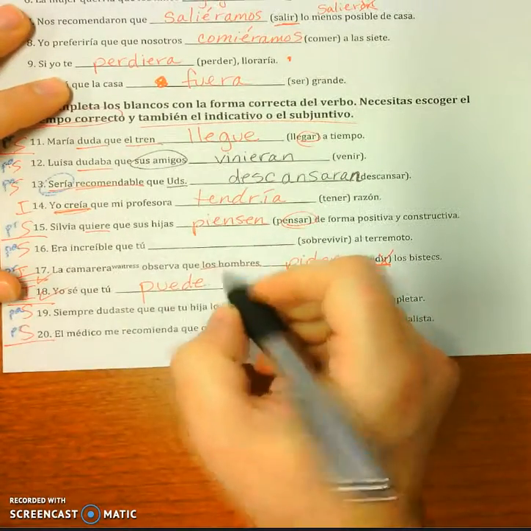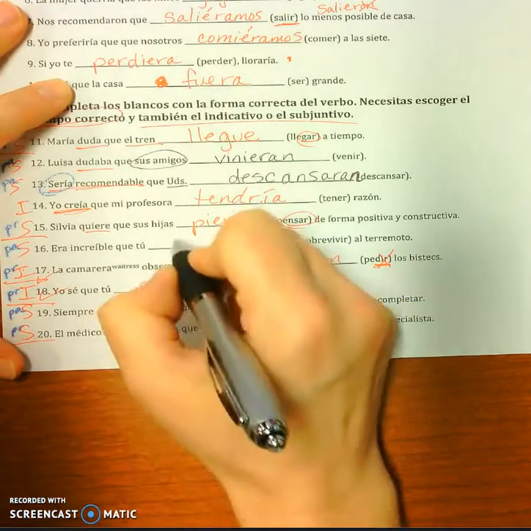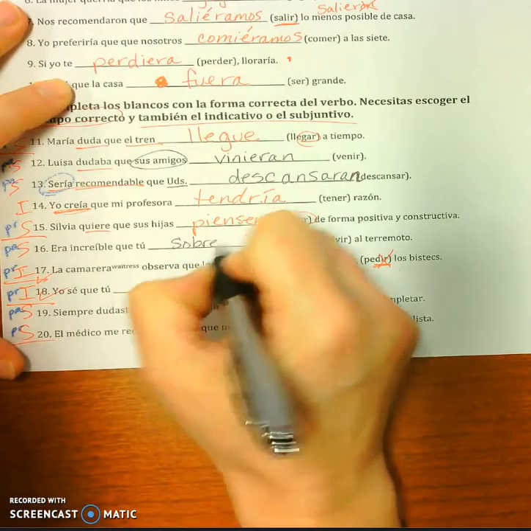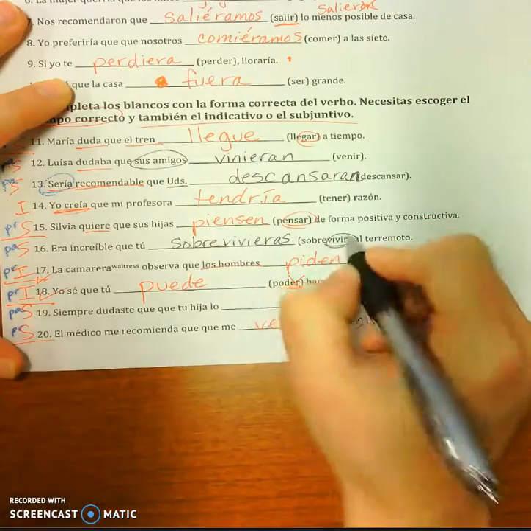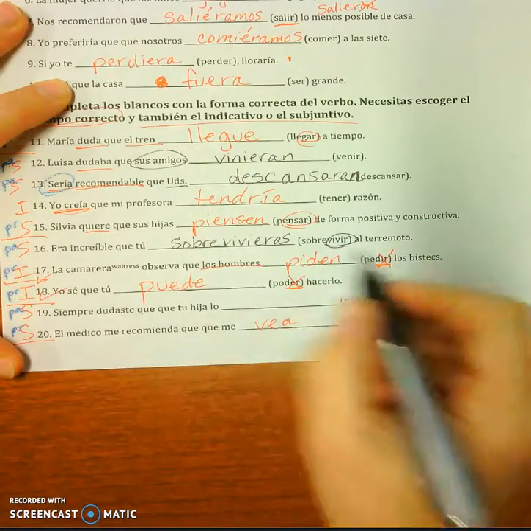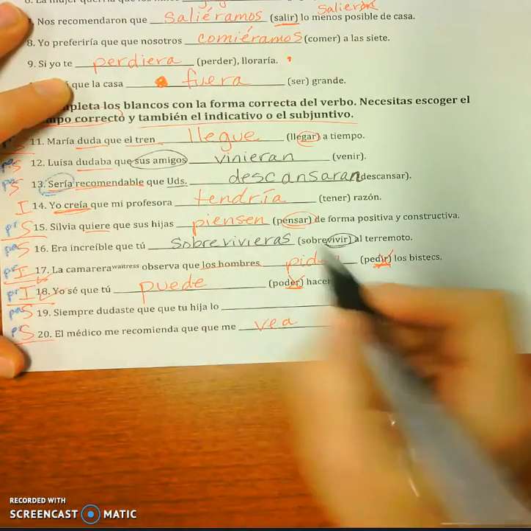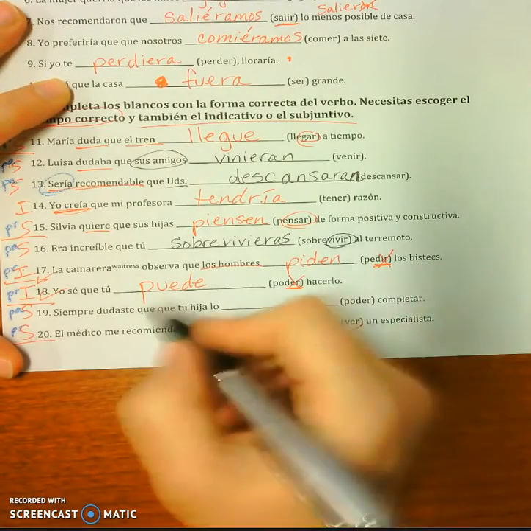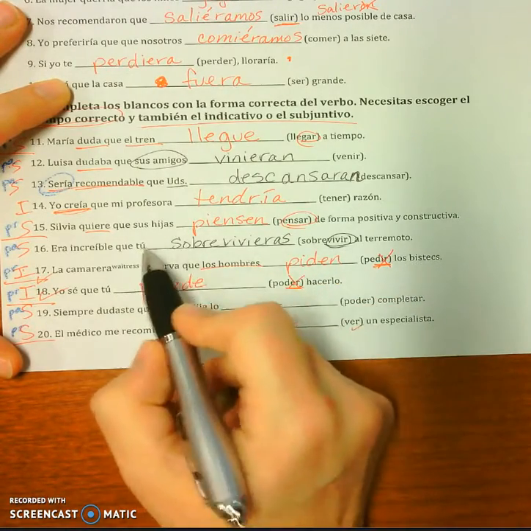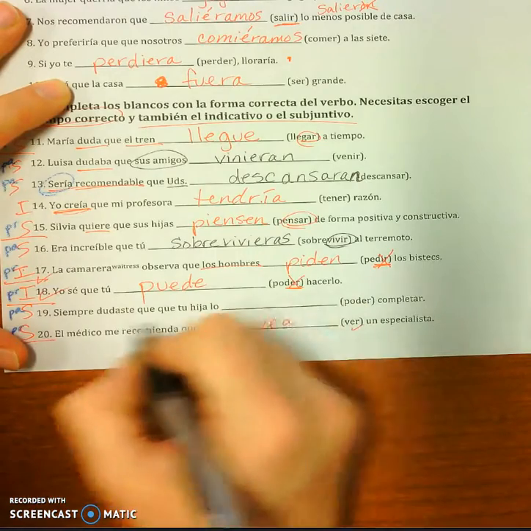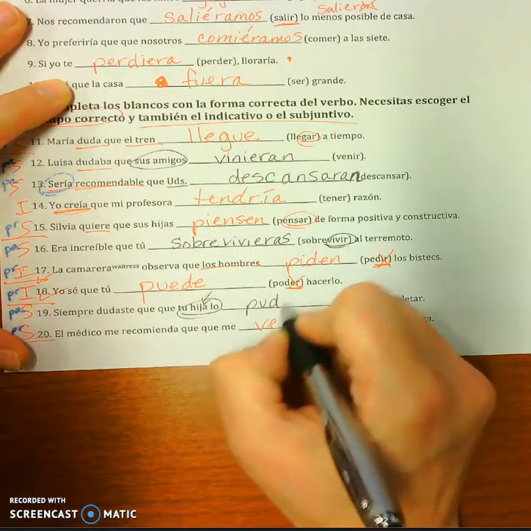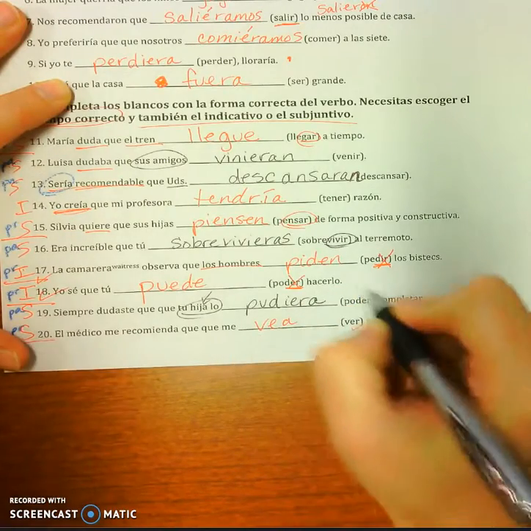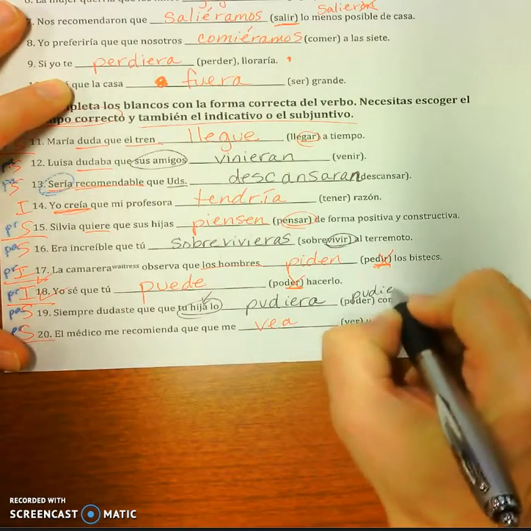This one is, it's incredible that you survived the earthquake. Sobrevivieras. So it's got the verb vivir on there. So really I'm just conjugating vivir the normal way I would, which would be vivieron. And then taking off the ending and adding that to ending. And then last one, hija pudiera. Because that would be pudieron.